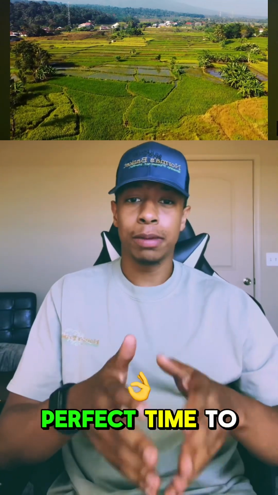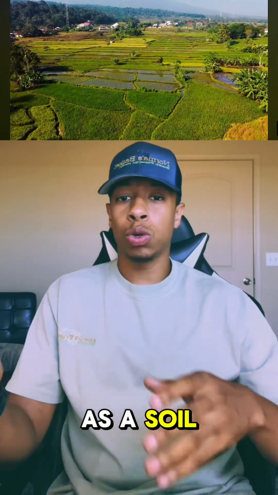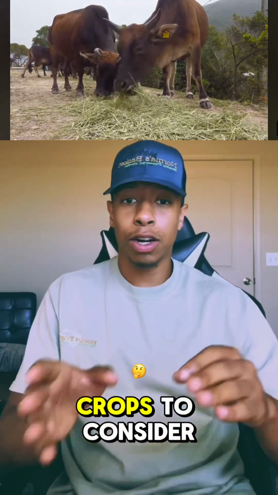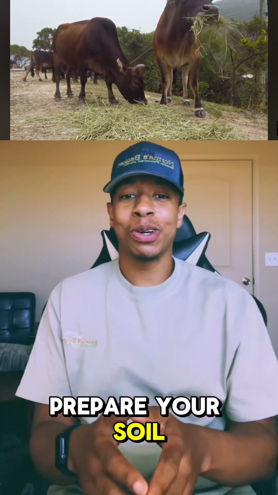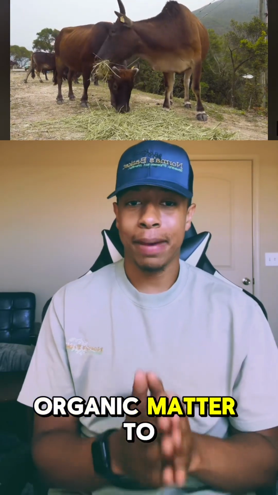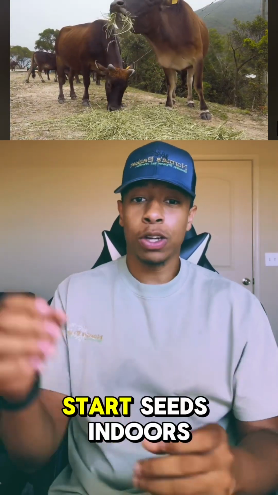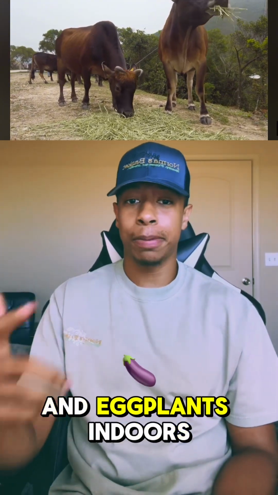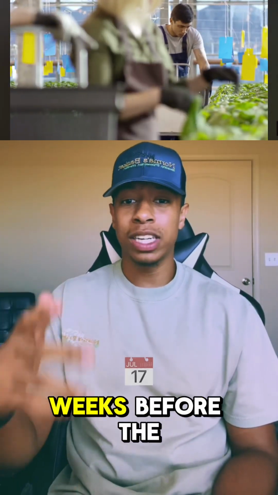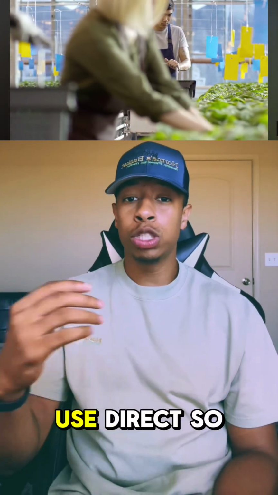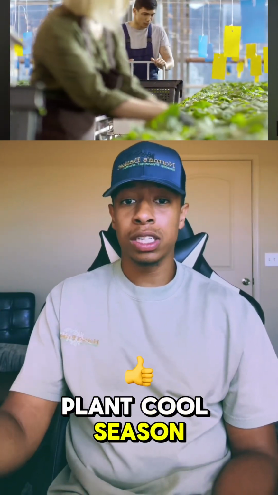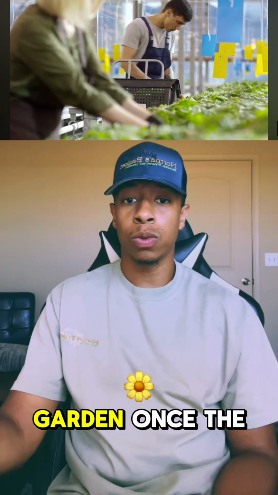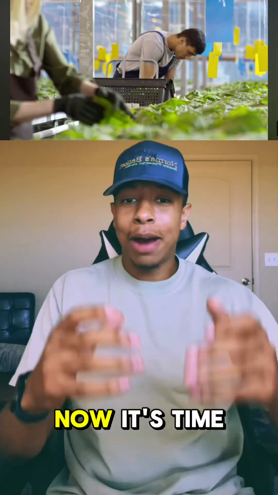Spring is a perfect time to start planting many crops as the soil warms up and the risk of frost diminishes. Here are some key steps and crops to consider. Prepare your soil. Add compost and organic matter to enrich the soil. Start seeds indoors. Begin with crops like tomatoes, peppers, and eggplants indoors 6 to 8 weeks before the last frost date. Use direct sow. Plant cool season crops like lettuce, spinach, radishes, and peas directly in the garden once the soil is workable.